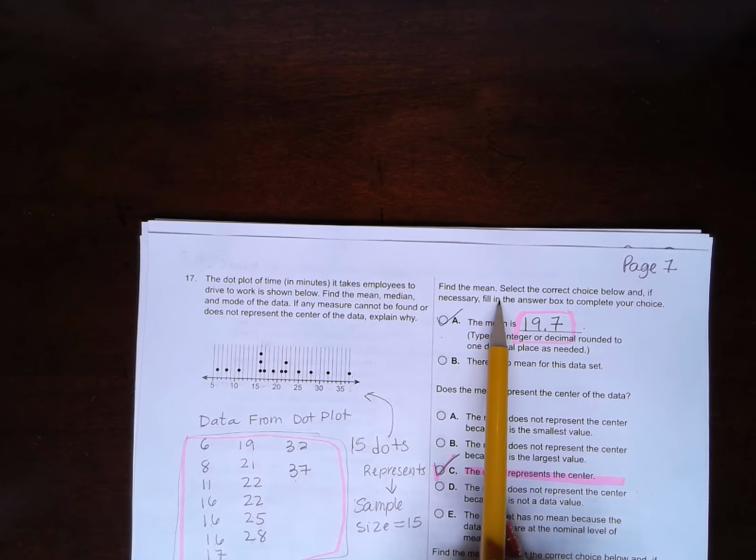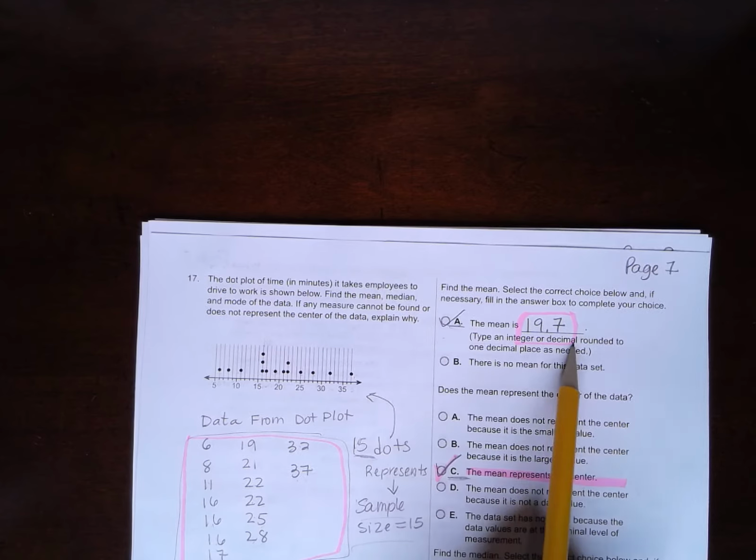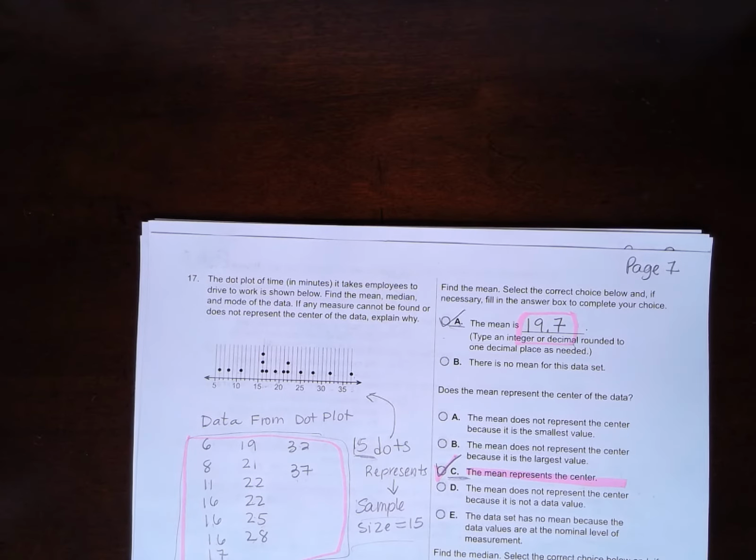So in order to find the mean, I entered all of these values. You can add them all up and divide them by the sample size, in this case 15. So when you add all of those values up and divide by 15, that will give you the mean. And the mean represents the center. That's why this answer is C and this is A, just answering the value for the mean.